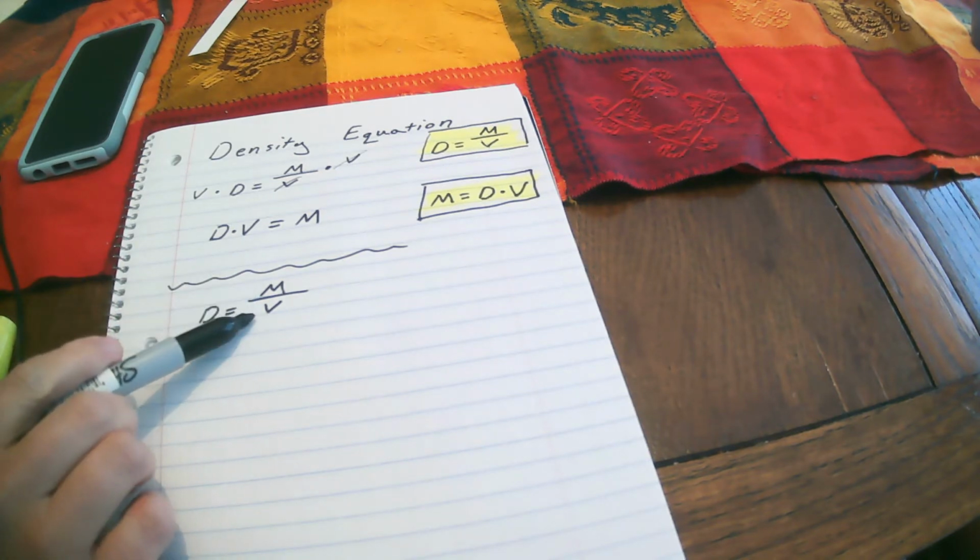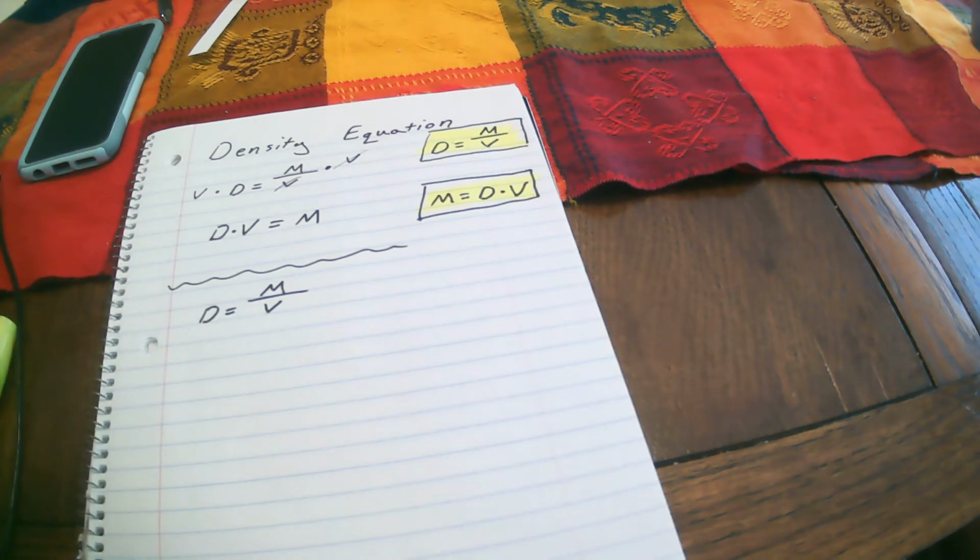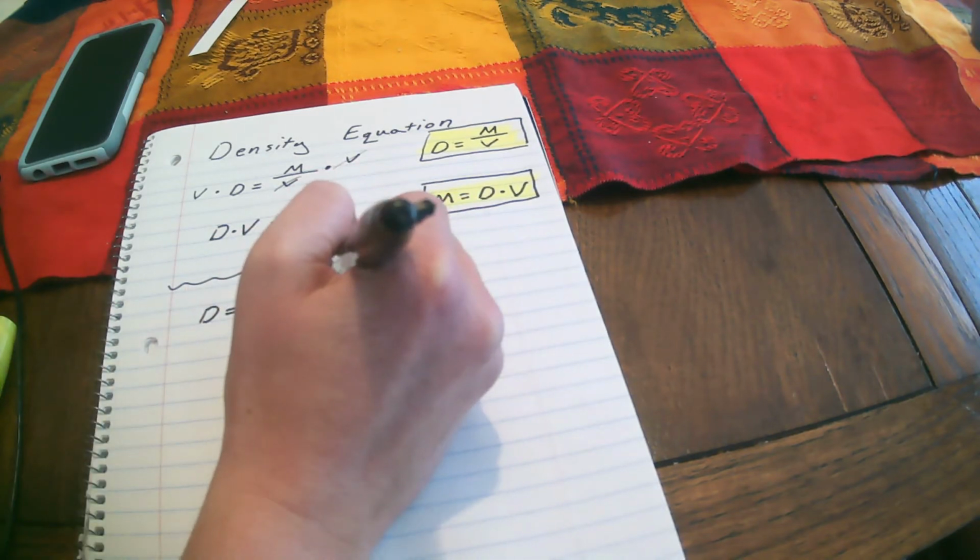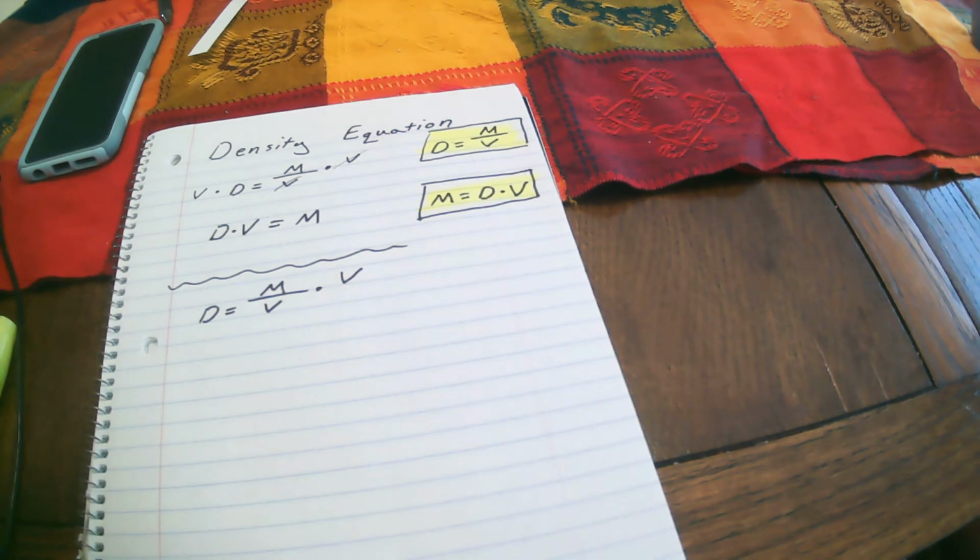If mass is being divided by volume, what do I need to do to that volume to get it out from the bottom? That's right, I need to do the opposite. I need to multiply. So just like on top, I'm going to multiply the right side by volume.